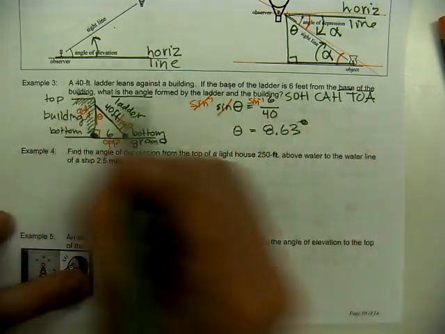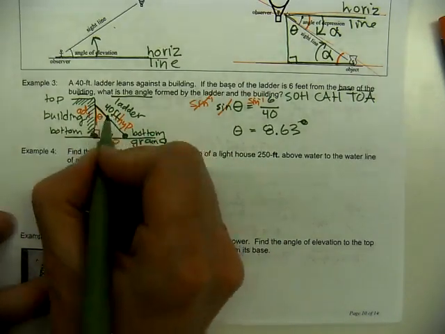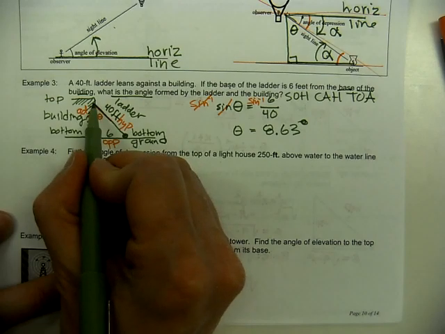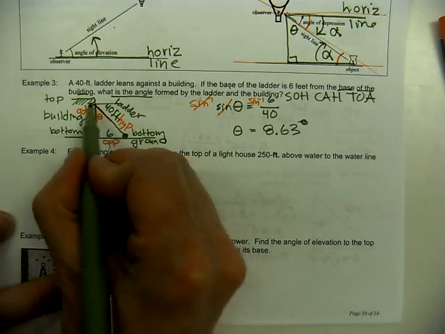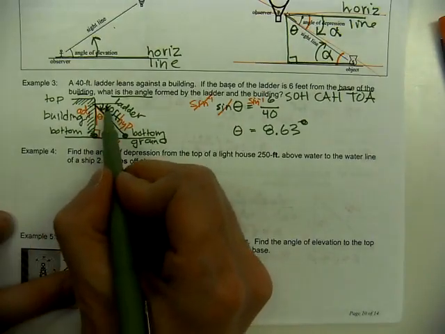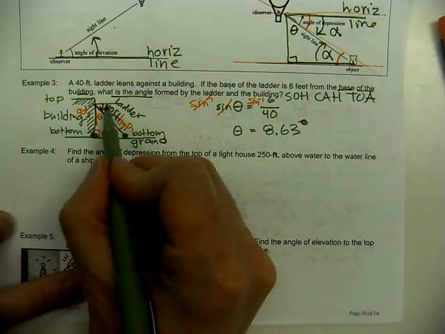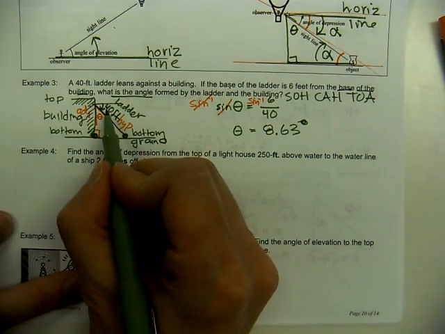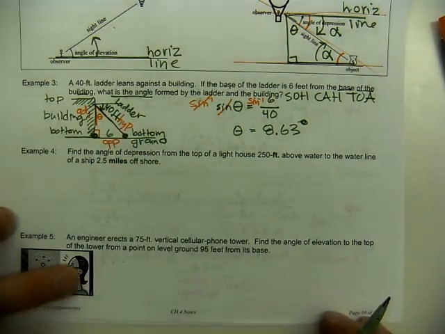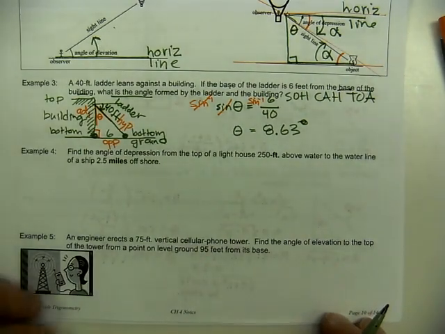And it's not saying anything in this problem about an angle of depression. It looks downwards, but no. If it actually wanted an angle of depression, we would have had a horizontal reference line here. We would have looked down like so. Those would add up to 90 degrees. We could go 90 minus the 8.63, and that would give us our angle of depression. But this particular problem didn't actually make any mention of that. But we will see it here in example 4.